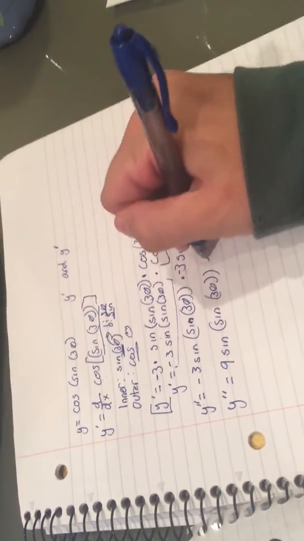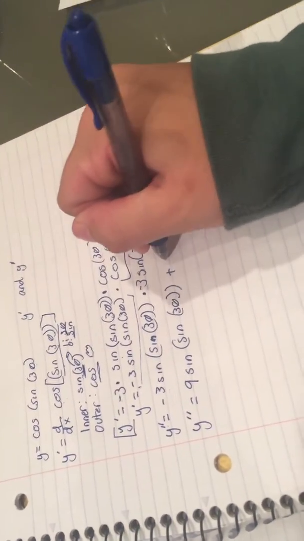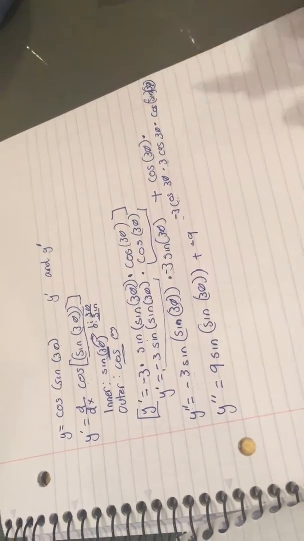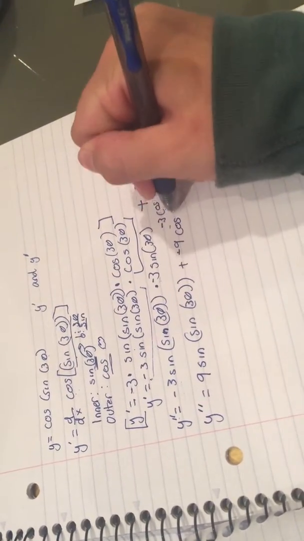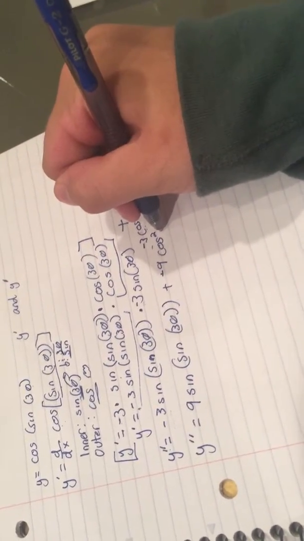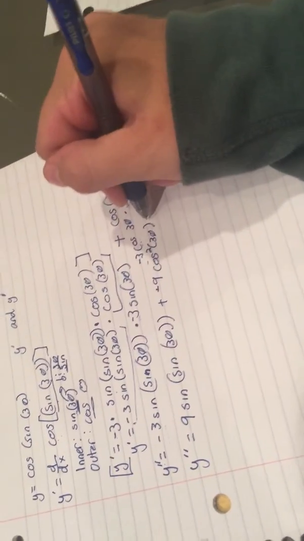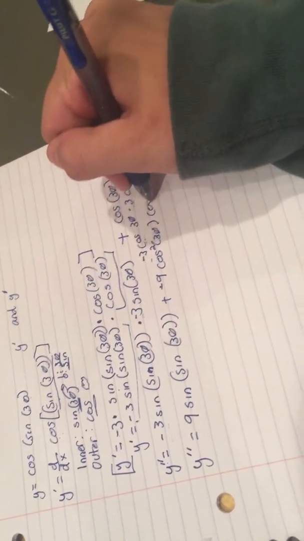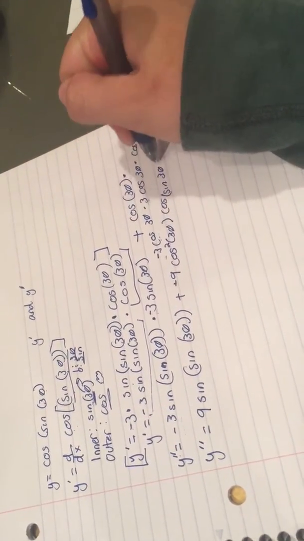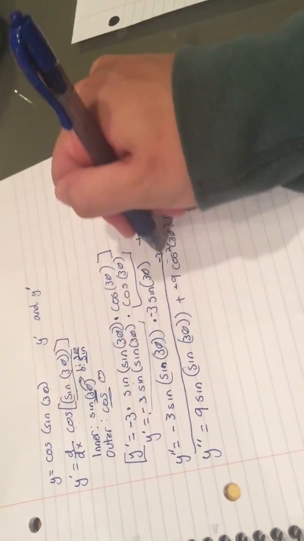And we're going to add that to, here we have -3 times a +3, so we're going to add -9. We have a couple cosines here that we can add together, and we get cos squared. Can you see this okay? We have cos squared of 3 theta times cos of sine of 3 theta. And that, my friends, is your disgusting y double prime.